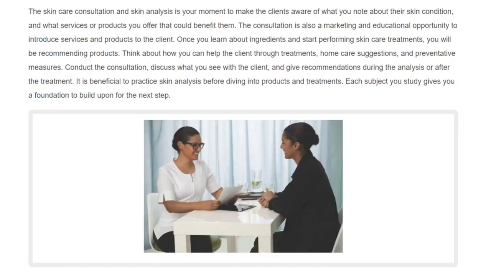The skincare consultation and skin analysis is your moment to make the clients aware of what you note about their skin condition, and what services or products you offer that could benefit them. The consultation is also a marketing and educational opportunity to introduce services and products to the client. Once you learn about ingredients and start performing skincare treatments, you will be recommending products. Think about how you can help the client through treatments, home care suggestions, and preventative measures. Conduct the consultation, discuss what you see with the client, and give recommendations during the analysis or after the treatment.